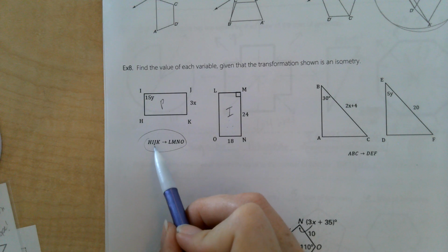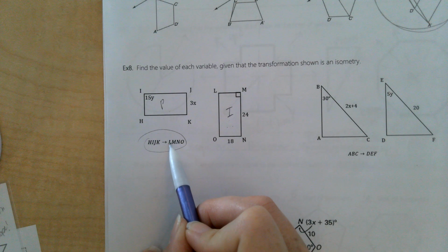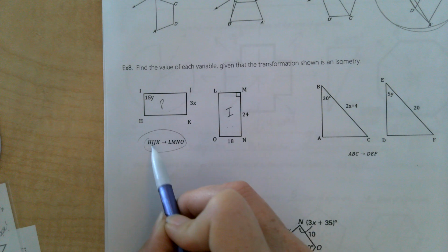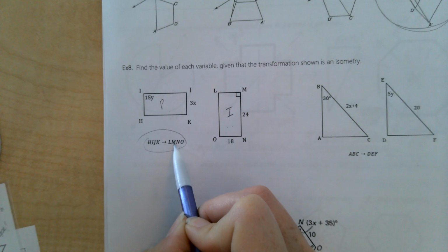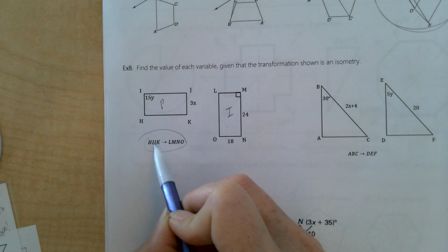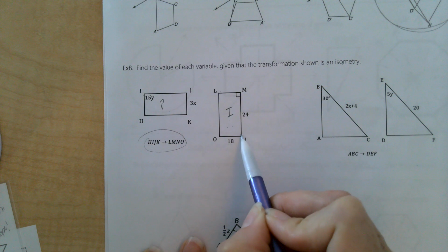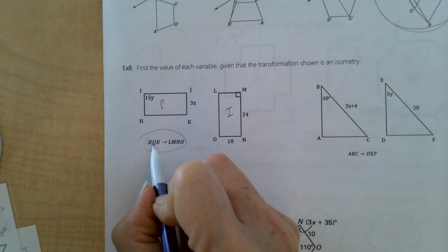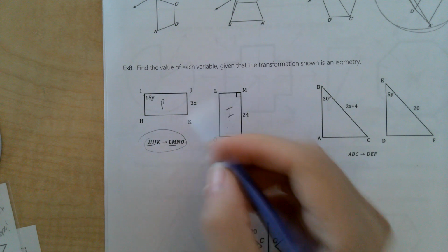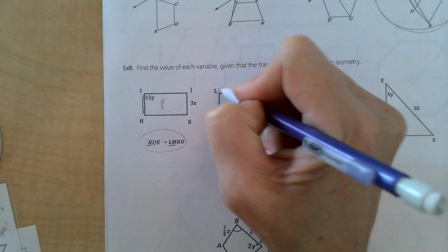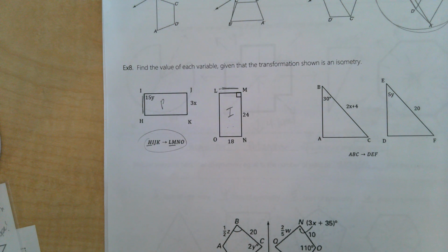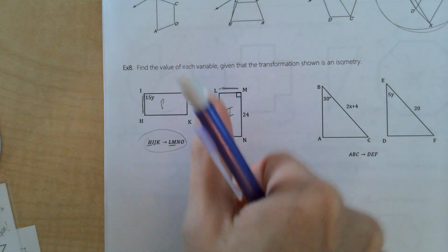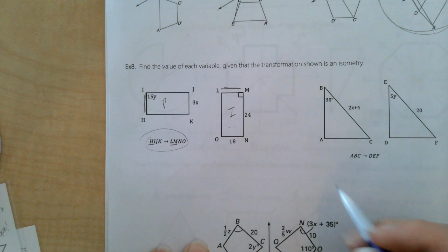This also tells us which vertex goes with which. So H corresponds to L. I corresponds to M because they're in the same position. So I to M. J goes with N, so J to N, and K goes with O. It will also tell you your segments that go together. So HI goes with LM. Does that make sense? What type of transformation happened here? Yeah, this was a rotation. It got rotated, right?